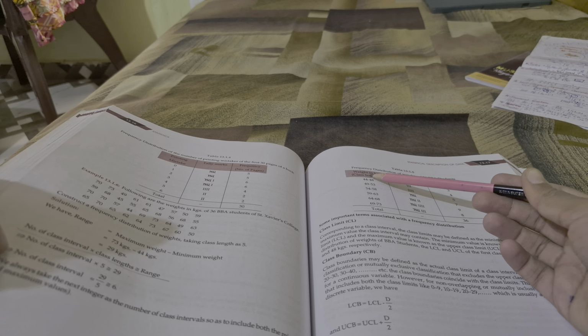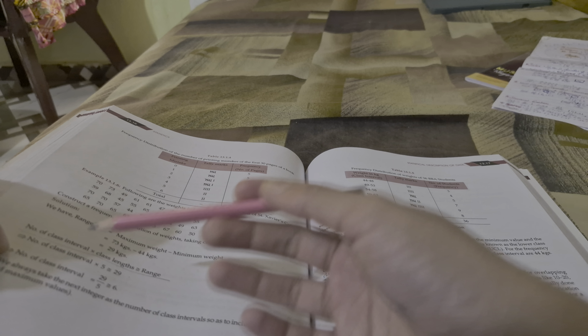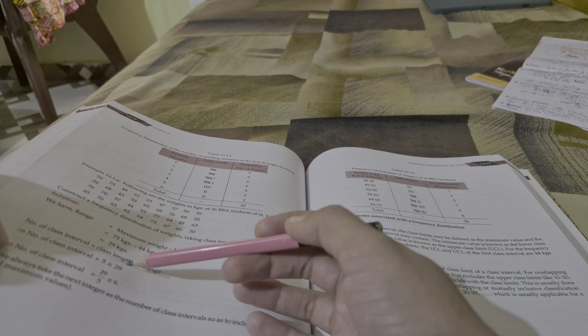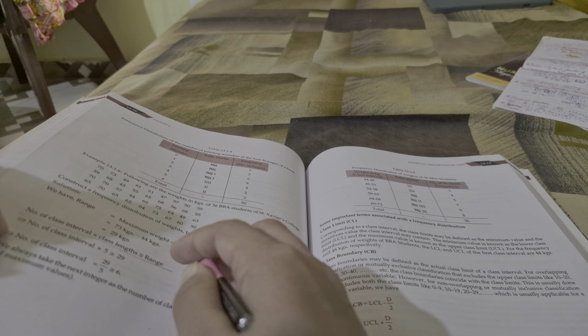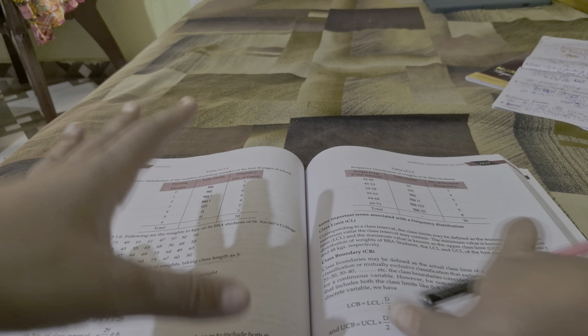29 kg. So we have made it like that. And if you want to calculate the number of class intervals, you count 1, 2, 3, 4, 5, 6. There are 6 class intervals in total. So if you want to calculate the class interval, you divide this range by what? Class length. Class length is what? 5. How could we know that? It is written over here, take class length as 5. So it is very easy.